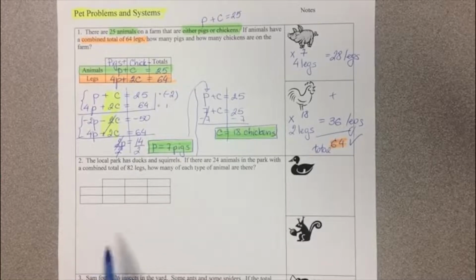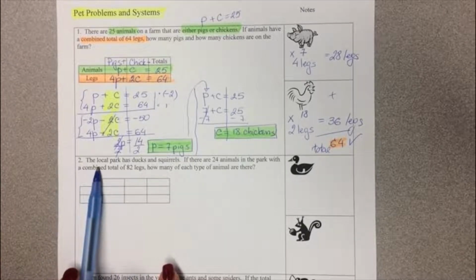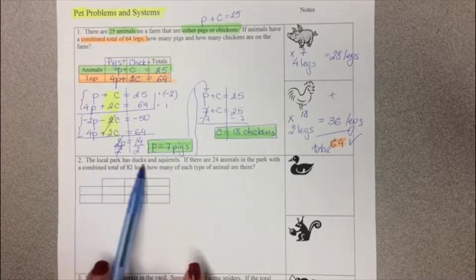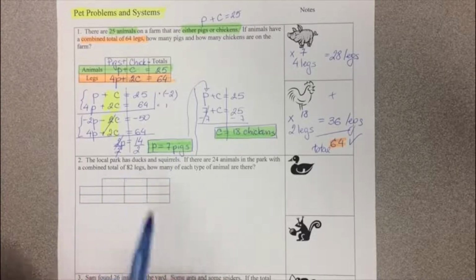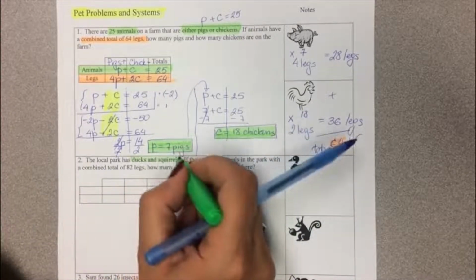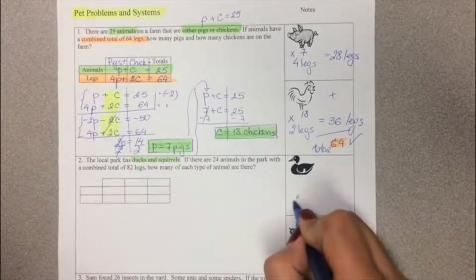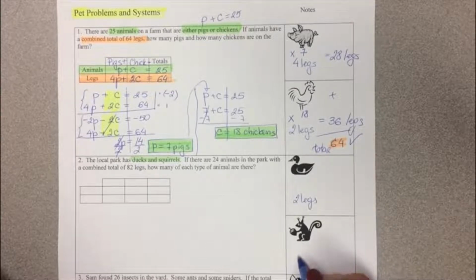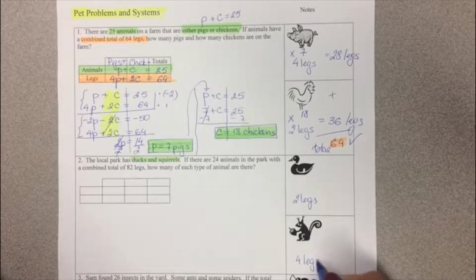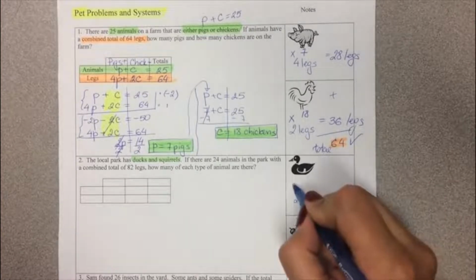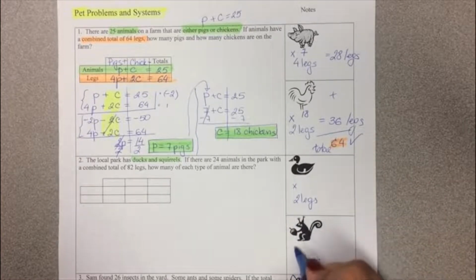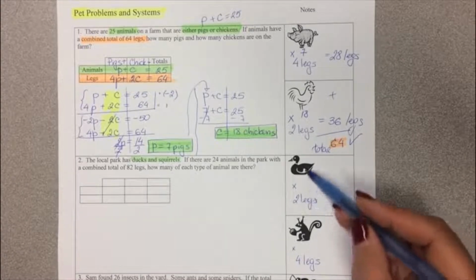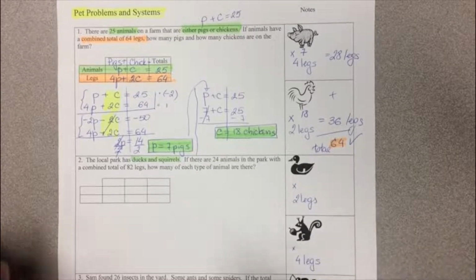Let's see another example to see how to set up equations. The local park has ducks and squirrels. So in the park there are ducks and squirrels. Ducks are birds. Ducks have 2 legs. Squirrels are animals, and they have 4 legs. So every duck multiplied times 2 and every squirrel multiplied times 4, because we have 2 legs for each duck and 4 legs for each squirrel.